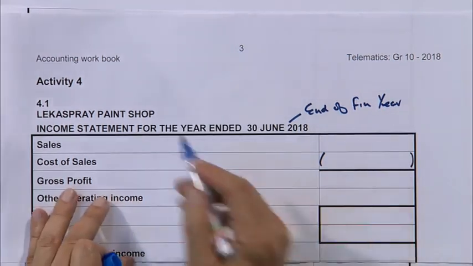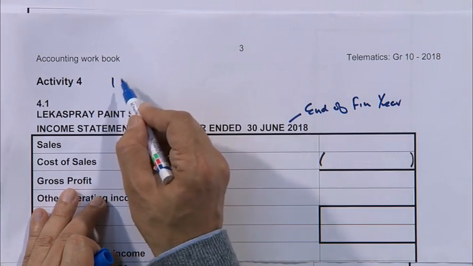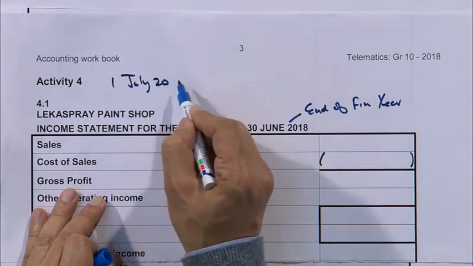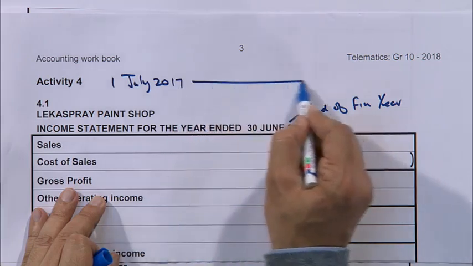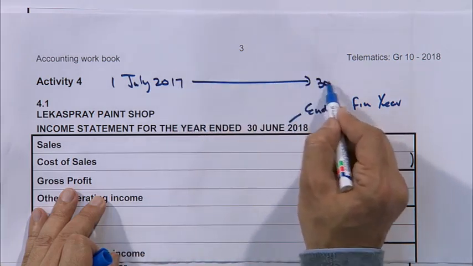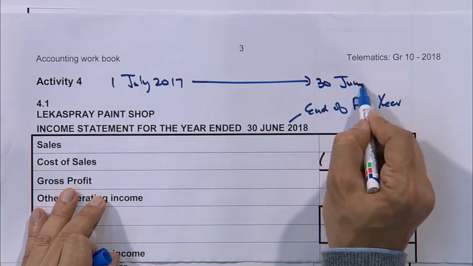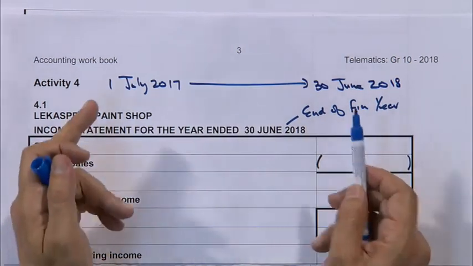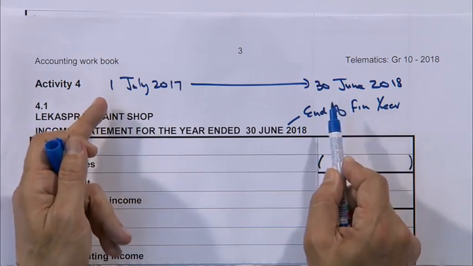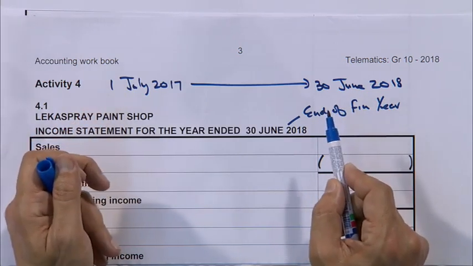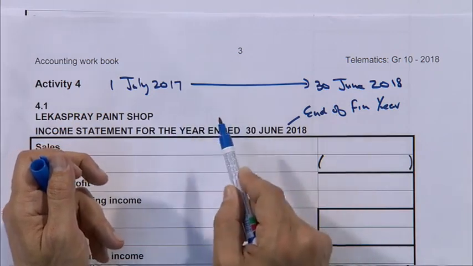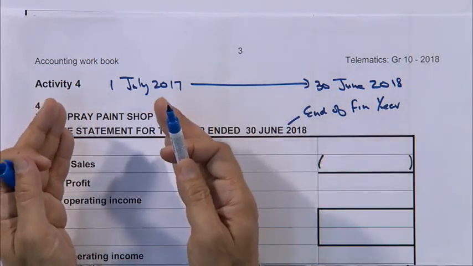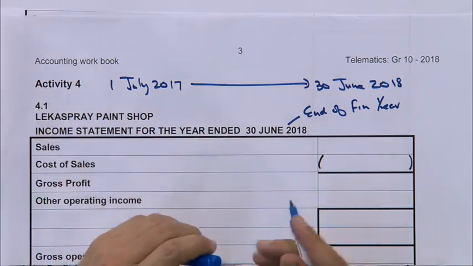Your financial year will run from the 1st of July 2017 until the 30th of June 2018. So we want to find out how much profit we are making in that particular financial year. Anything that doesn't belong to that financial year, we will take away. And if it does belong to the financial year, we will just have to add it on.